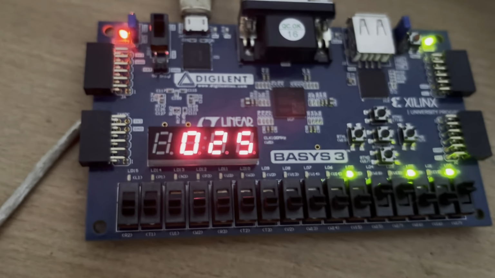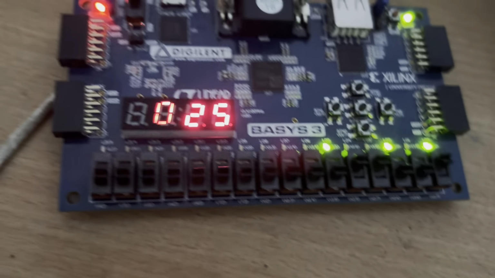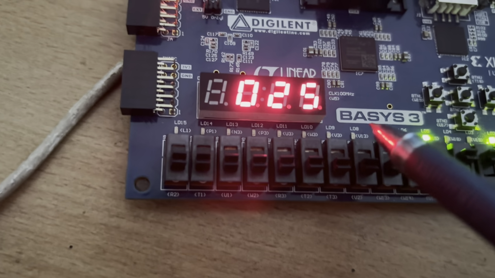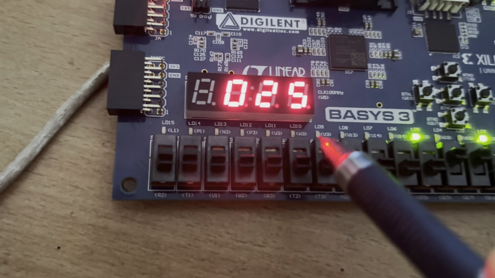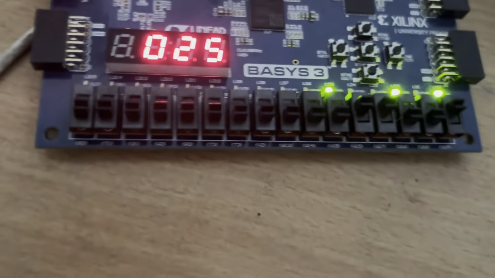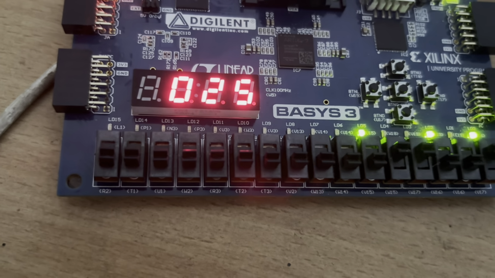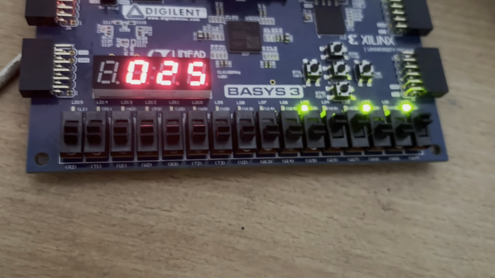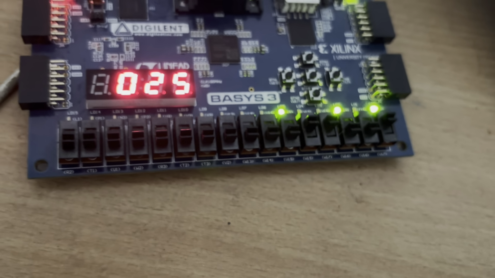So the decimal output is 25, and the BCD output, if we see from LD9, would be 0 0 0 0 1 0 0 1 0 1.